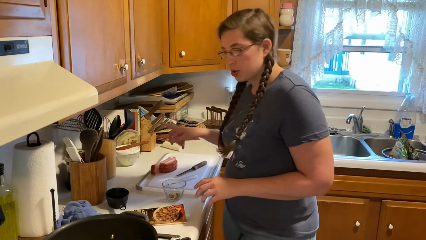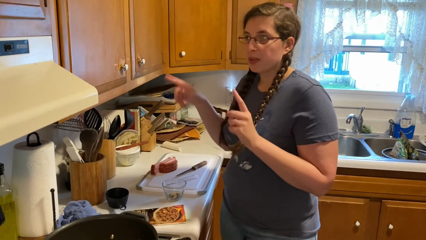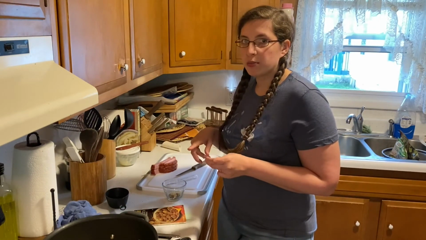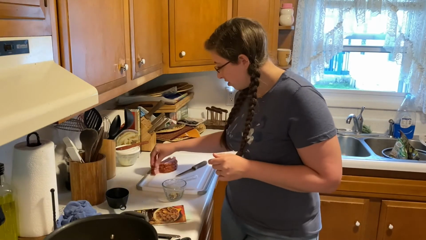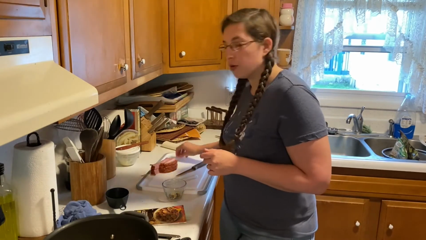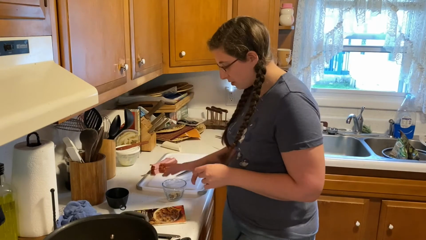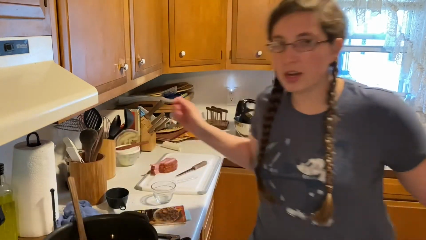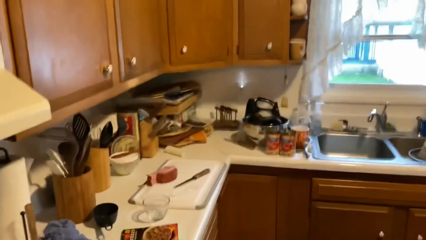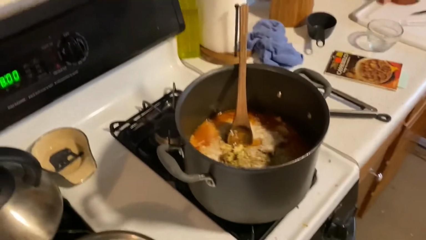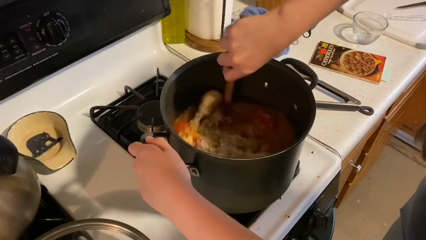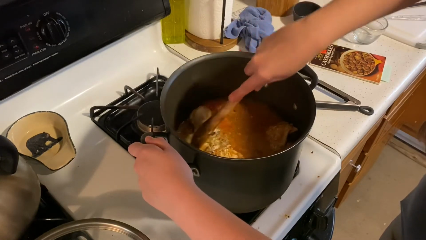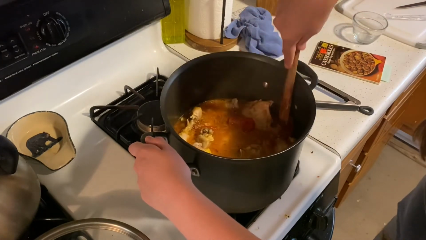I'm actually tempted to wait and leave the ham until the last step for that 20 minutes because it's so thin. I don't want it to overcook. So I think I'm gonna do that actually. Got that in there. Let me adjust this so you can see what's going on. There you go. I'm gonna give this a good stir to make sure all of that rice is in there.